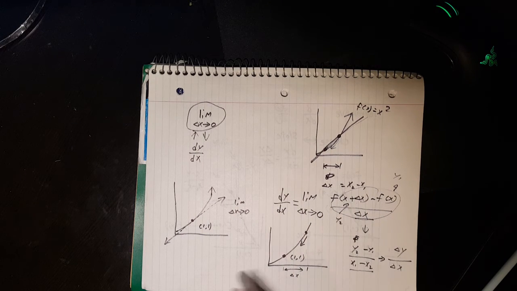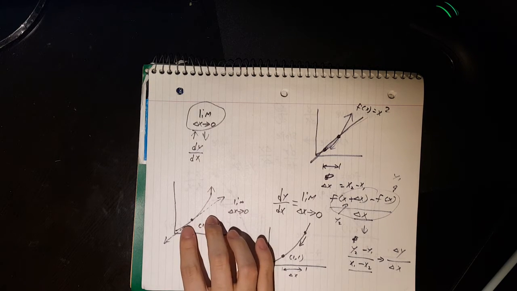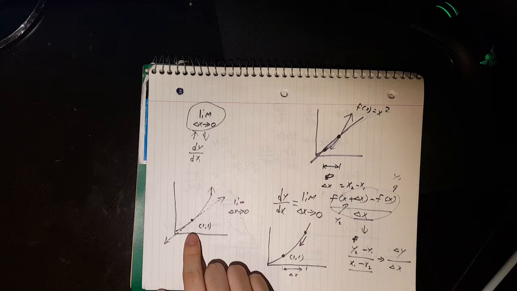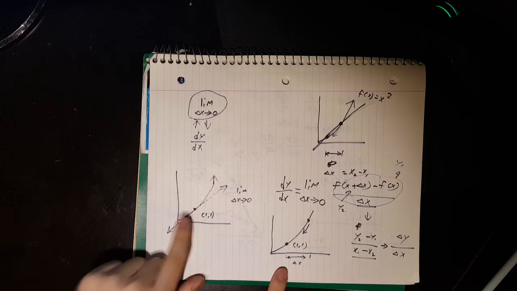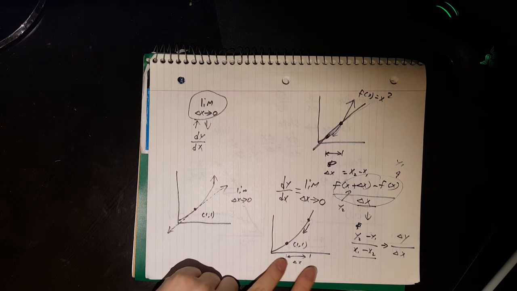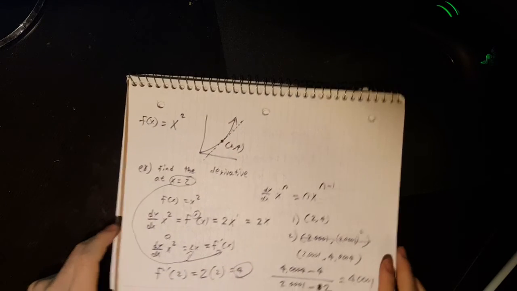I kind of wrote all over it, but hopefully it made sense. That's basically what it's going to look like when the delta x becomes so close together that it's basically zero. This is what is happening right now: the limit as delta x approaches zero, so this gets closer and closer. And then we looked at some examples.